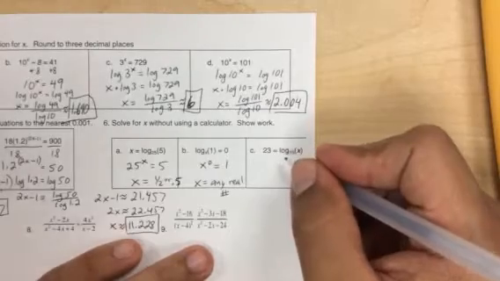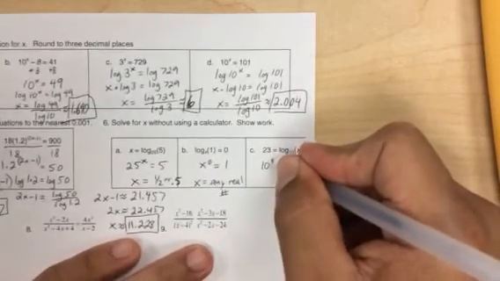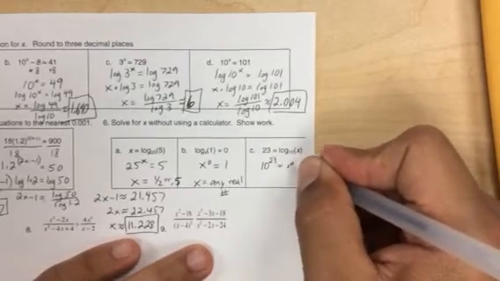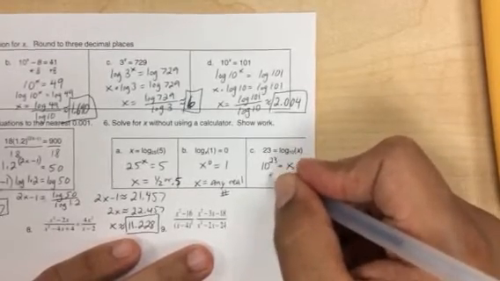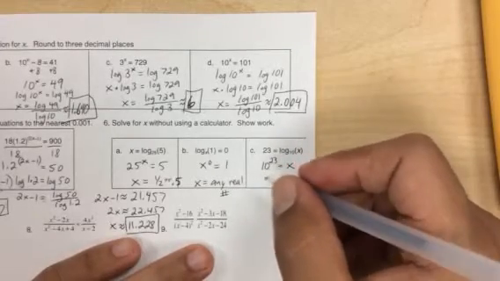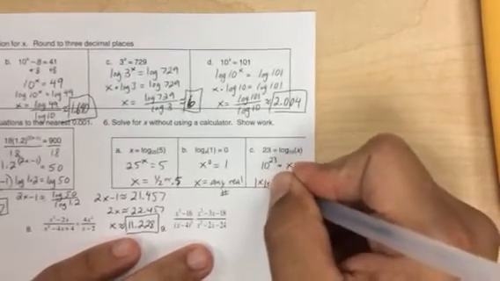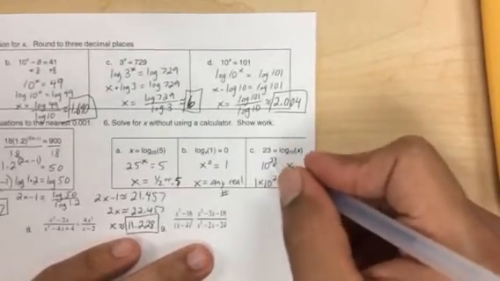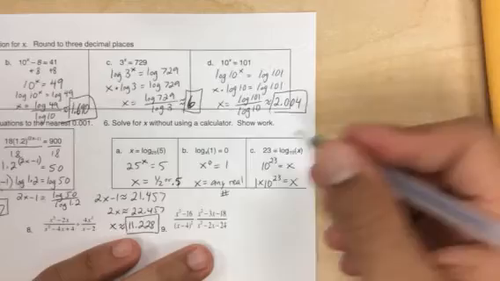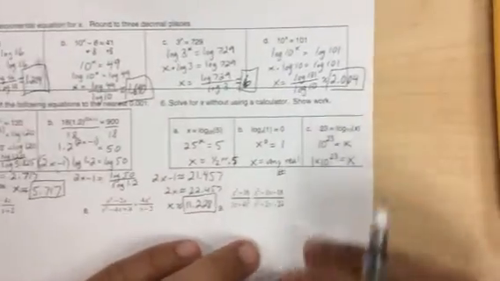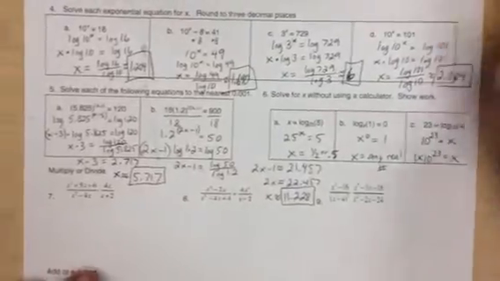This one, same thing, we can rewrite it as exponential form. So 10 to the 23rd power equals x. If we raise 10 to the 23rd power in your calculator, it's going to display it in scientific form. So it's going to say 1 times 10 to the 23rd. So either way would be fine. I mean, this could be your answer as well, 10 to the 23rd power, or 1 times 10 to the 23rd. So that's what you had to do for number 6.